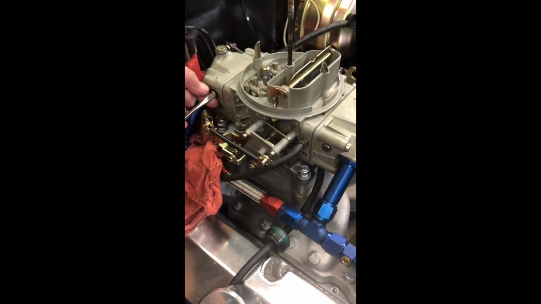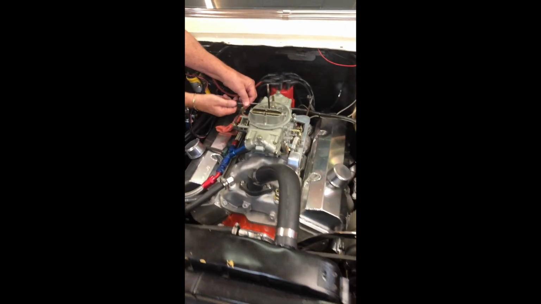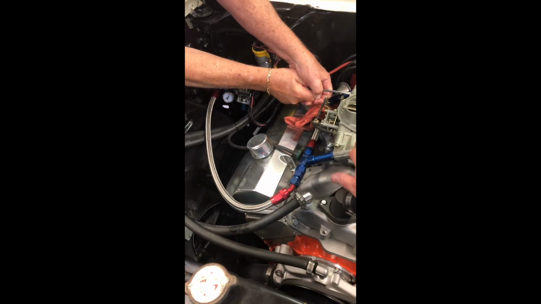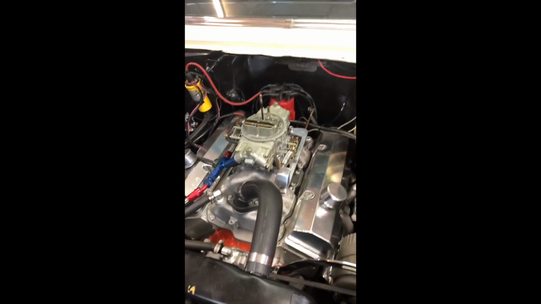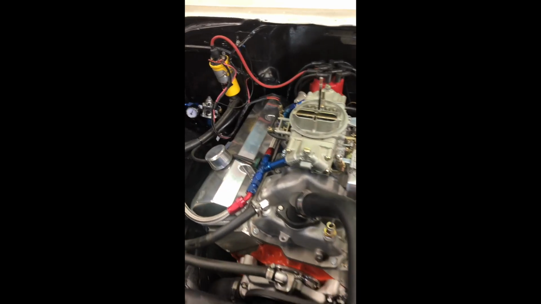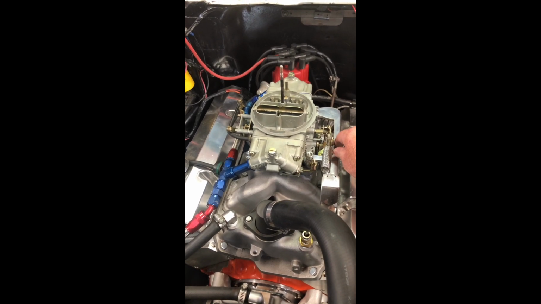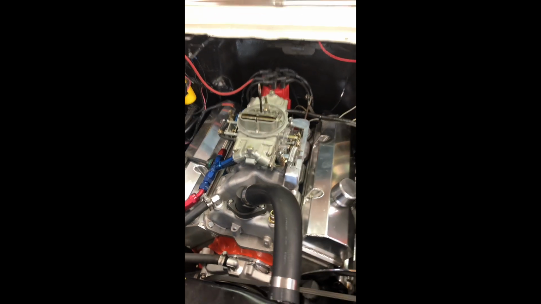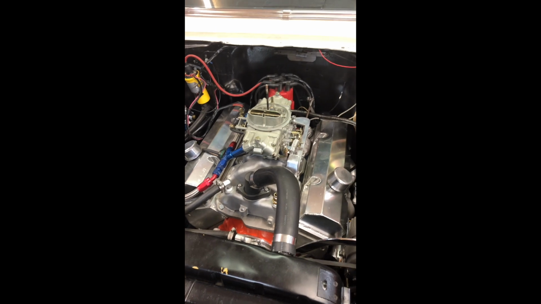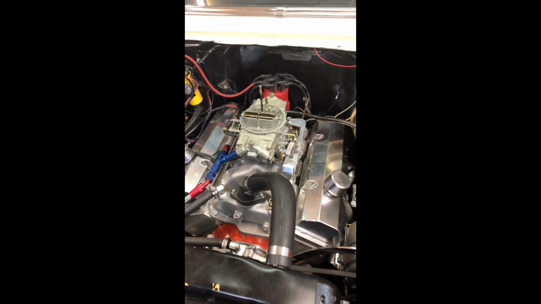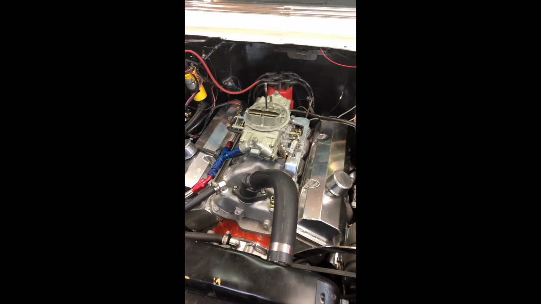It's dead right. Okay, that one had the fuel running out of it. We may actually adjust this front bowl here a little bit later on, but right now, as far as the carburetor picking up the throttle and accepting the throttle, I don't think we really have an issue with it.